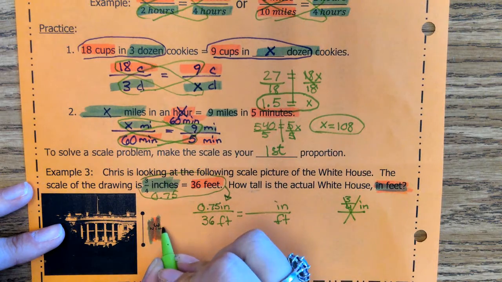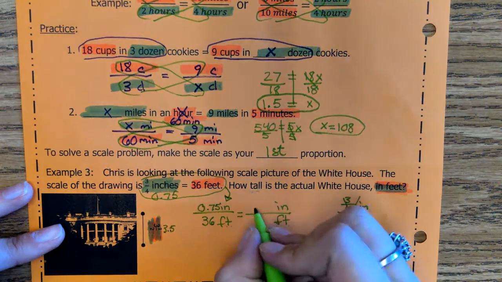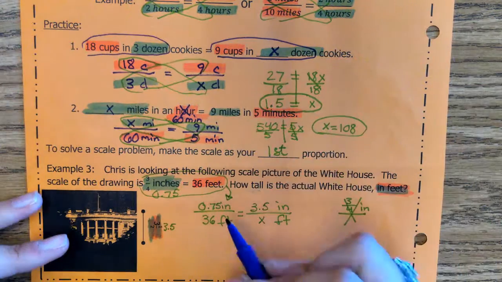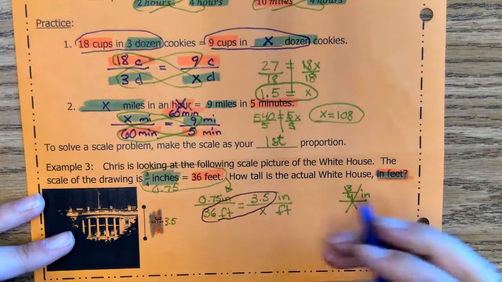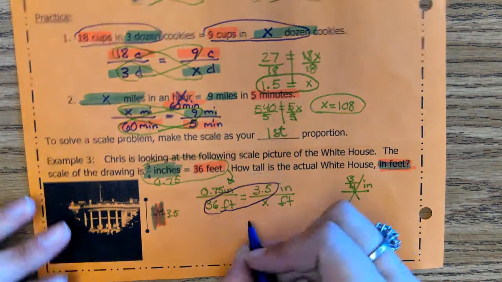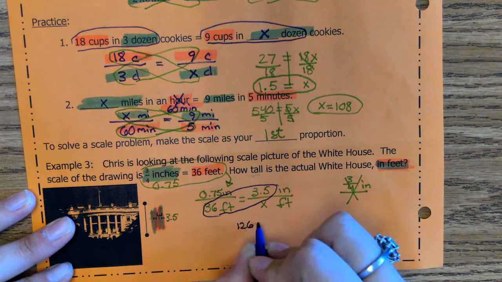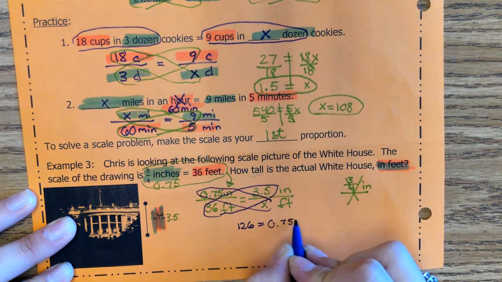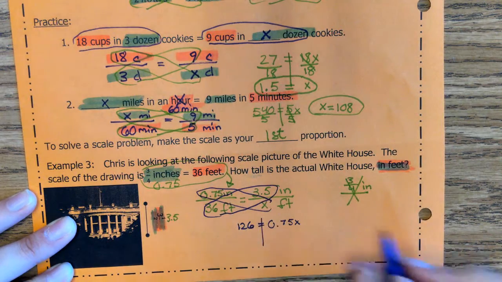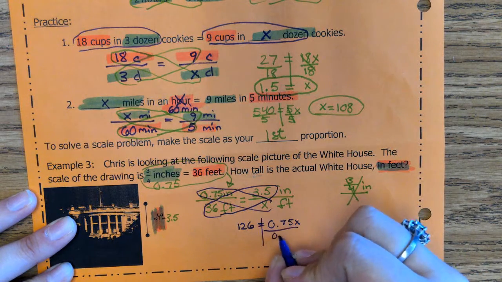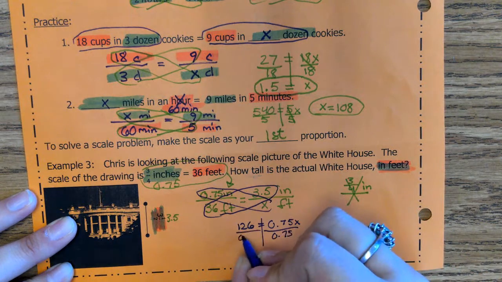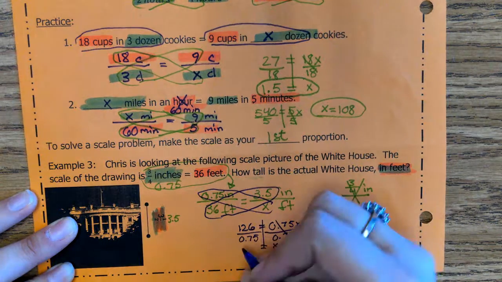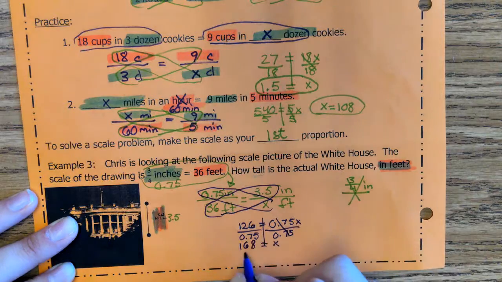Now I have 3.5, so that's 3.5 inches in x feet. So now I'm going to go ahead and cross that. 3.5 times 36 is 126, and that is equal to 0.75x. Dividing by that 0.75, they cross out, and x is equal to 168.